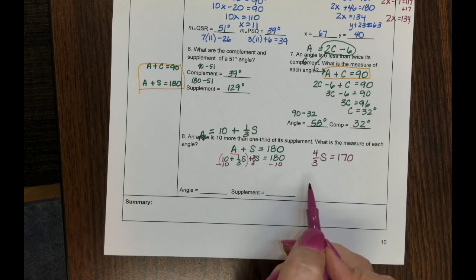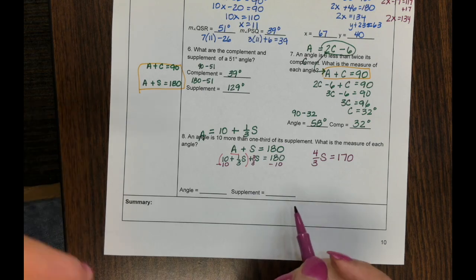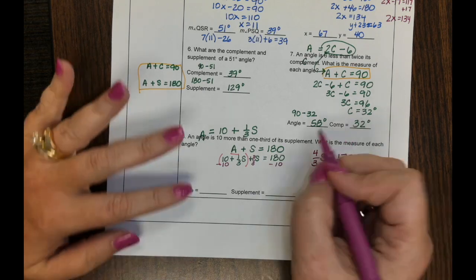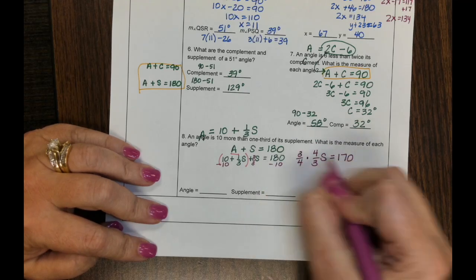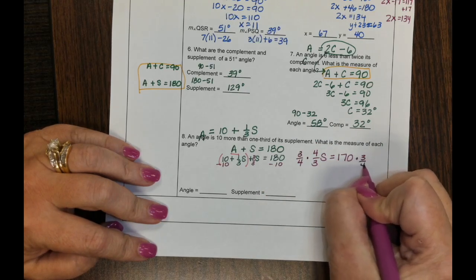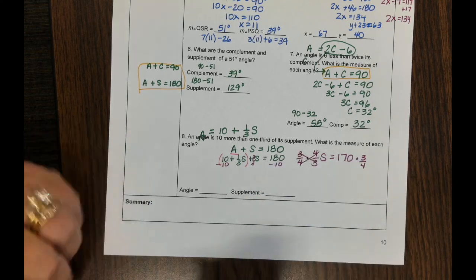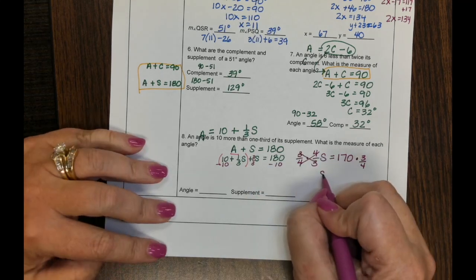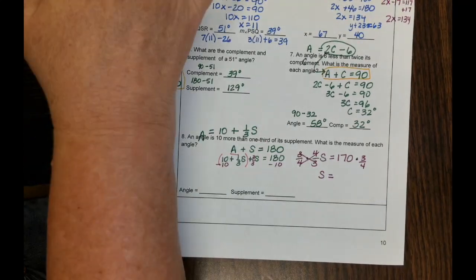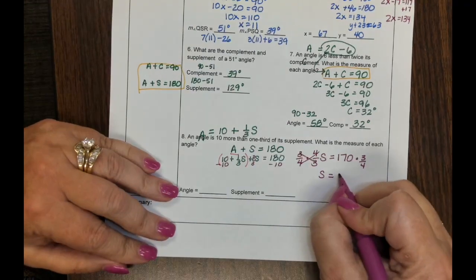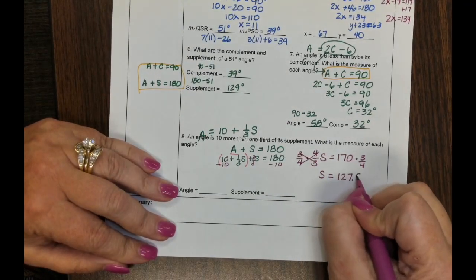The inverse of division is multiplication, and then you can divide by 4. So you can multiply by 3, divide by 4, or you can do that all at the same time. We can just multiply by the reciprocal. It will make this fraction cancel out to 1, and we get that the supplement is 170 times 3 divided by 4. Like I said, you could have done that in 2 separate pieces if you wanted to.